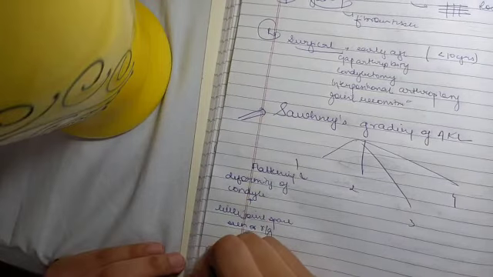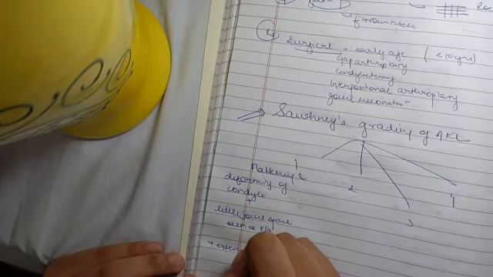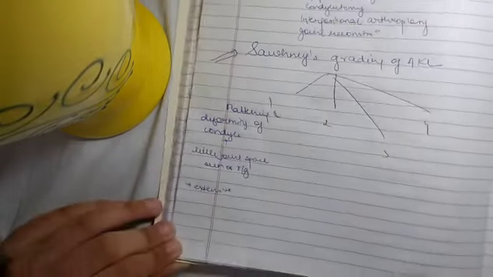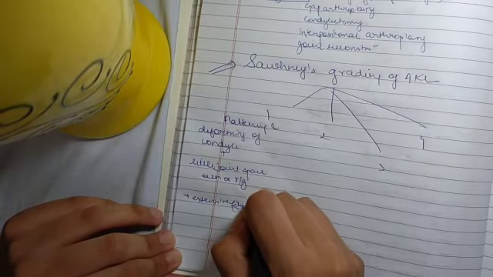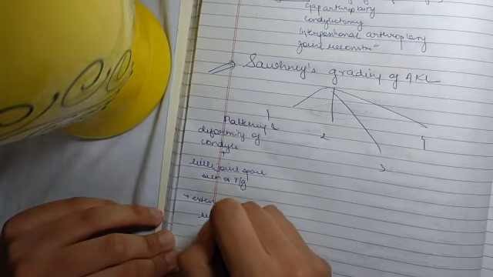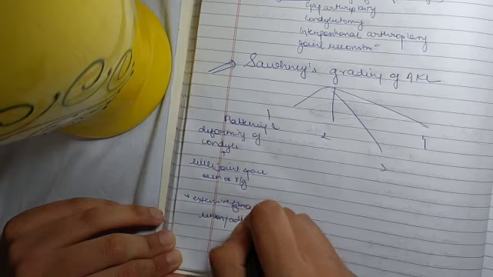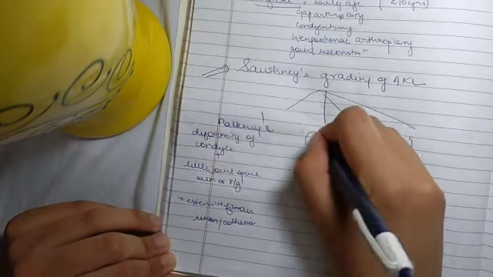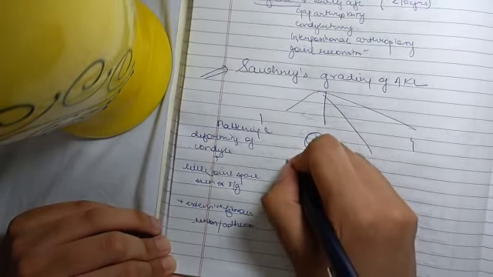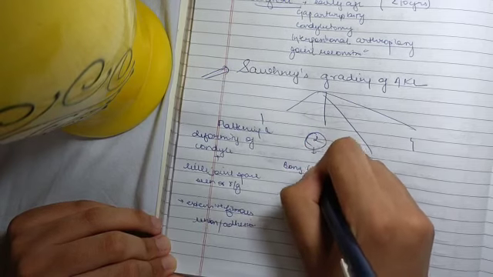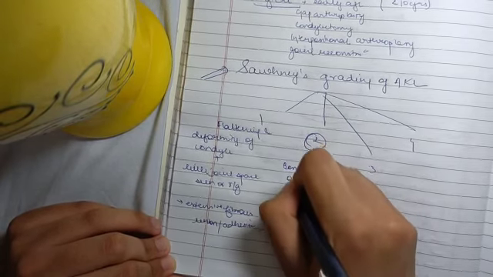That is, there is extensive fibrous union or adhesion.